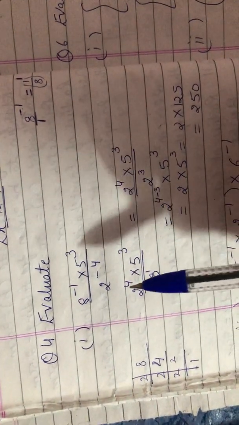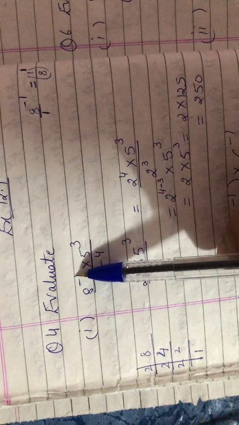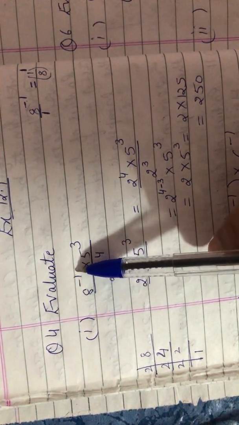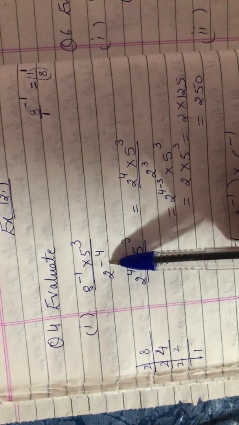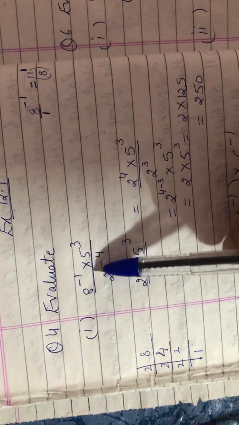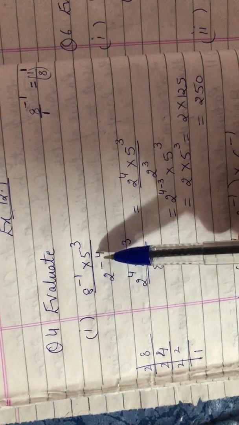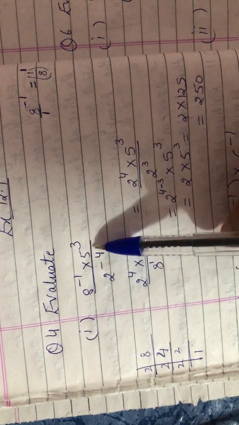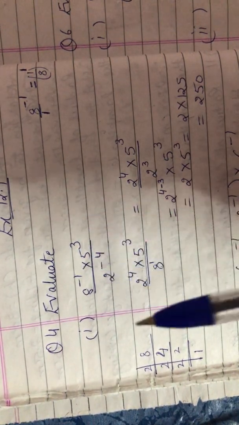So just keep one thing in mind: if any exponent is negative in the numerator, just bring it in the denominator along with its base. And if any expression having negative exponent is in the denominator, take it to the numerator, then its exponent becomes positive. Along with the base you have to take.